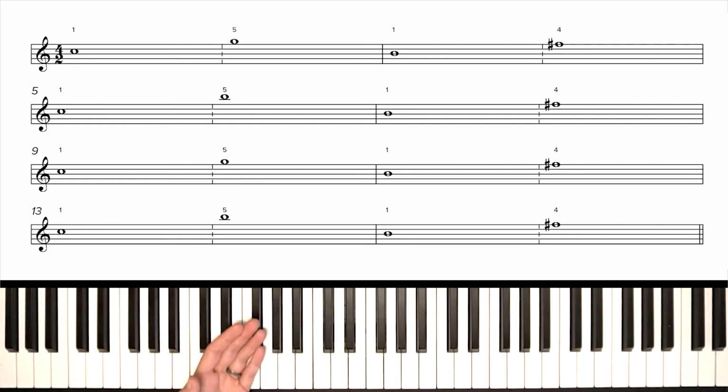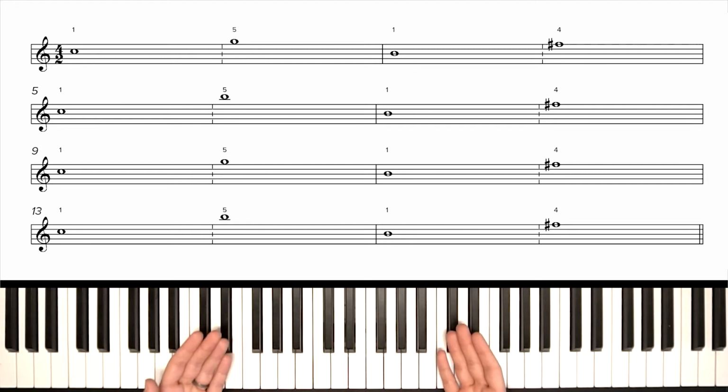But because each one of these notes is a whole note, I think we have enough time to get ready for the next note once we play a given note. So let's go ahead and jump in and do this. 1, 2, set, go.